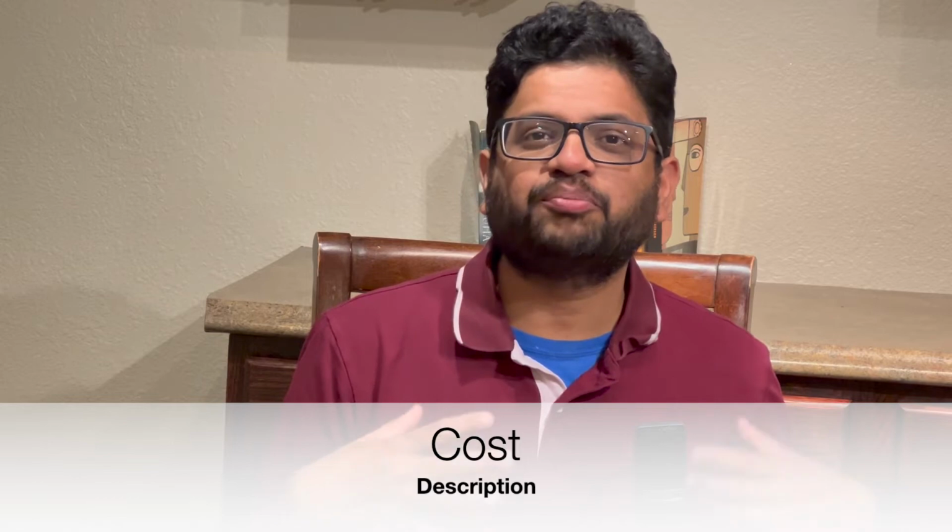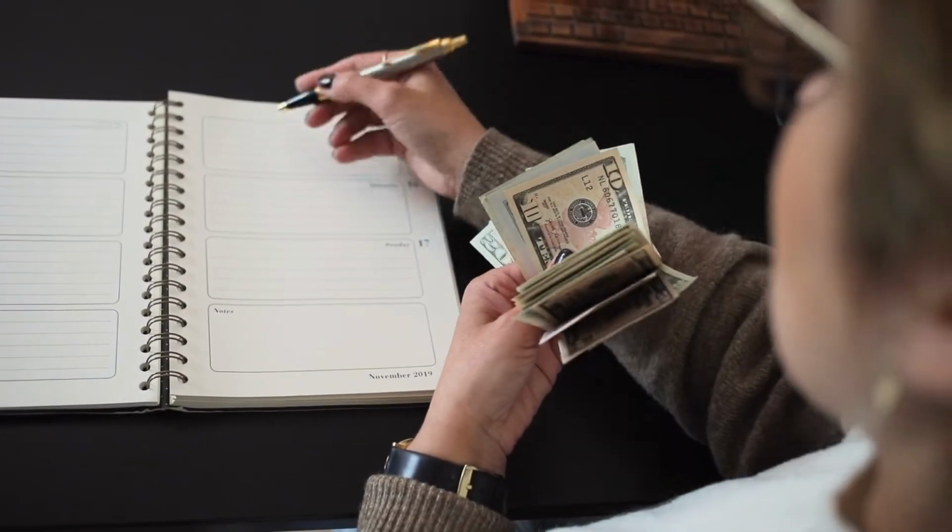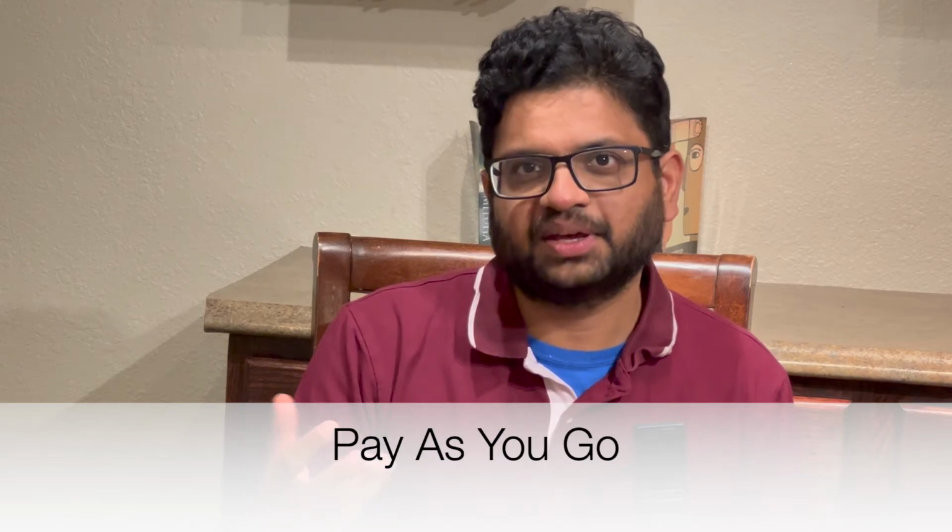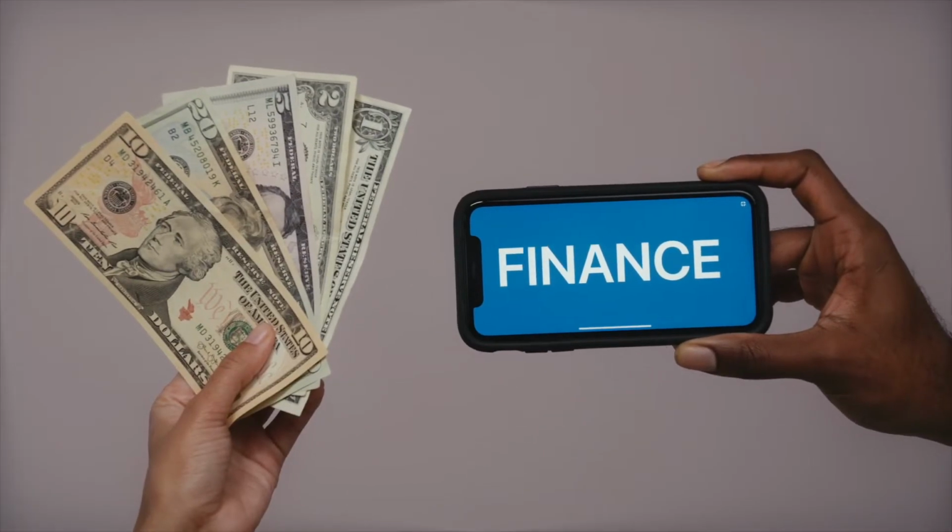Point number 1, cost. So instead of putting all that cost at once, as the projects or as the requirements start coming up, you start taking servers. That is the pay-as-you-go model. Whatever things we need, based on that we buy, and accordingly we pay. Because that helps us meet our financial goals, and also meet the project goals and the organization goals.